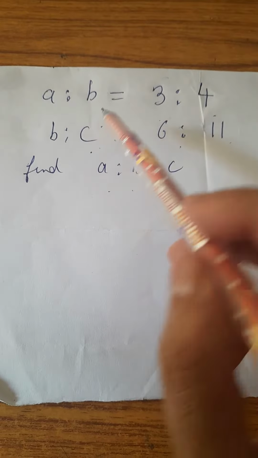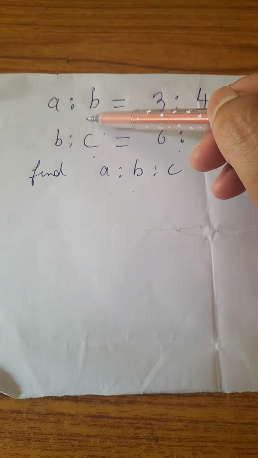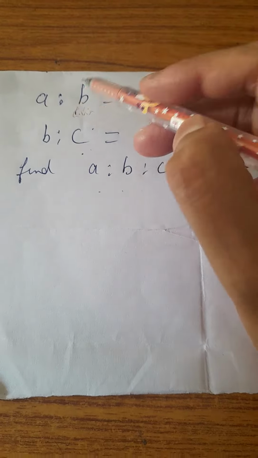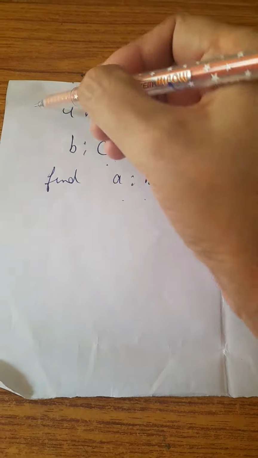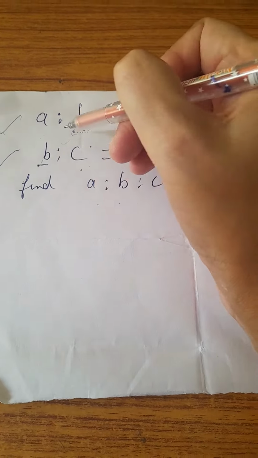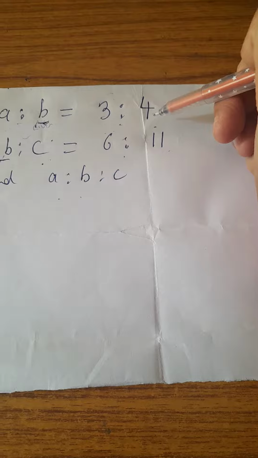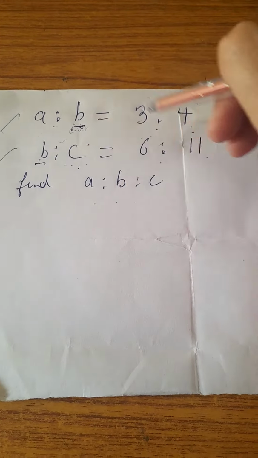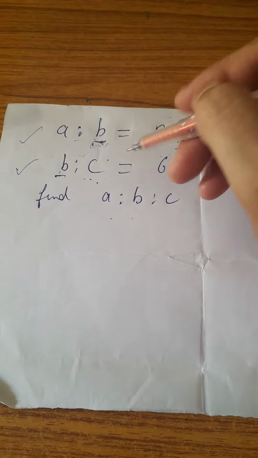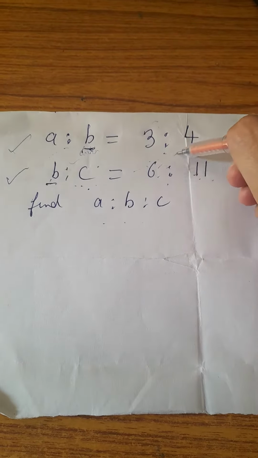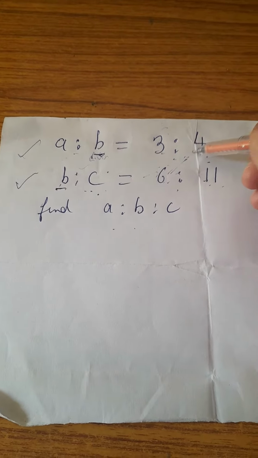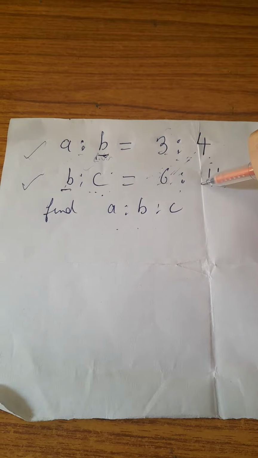First of all, see the value which is being continued across both the ratios, B, isn't it? This B is the value which is continued across both ratio 1 and ratio 2. A is to B is 3 is to 4. When you compare B and C, it is 6 is to 11. So we need to make B common across both the ratios in terms of the values as well. So when you have 3 is to 4 and here you have 6 is to 11.